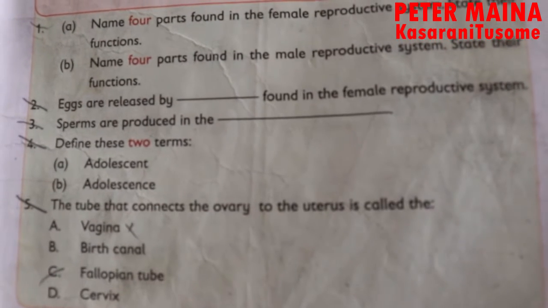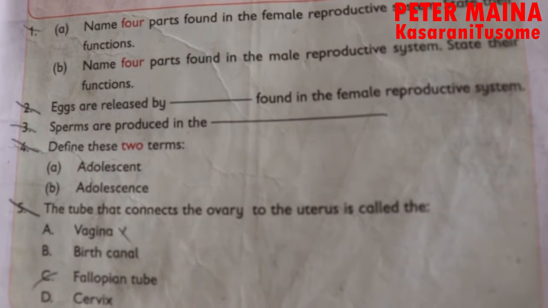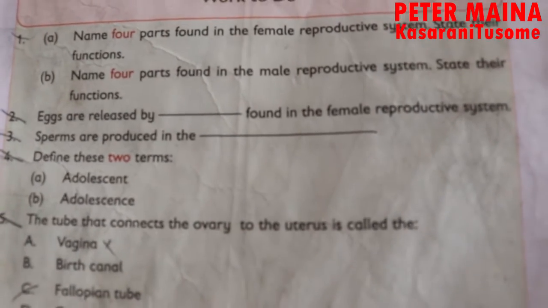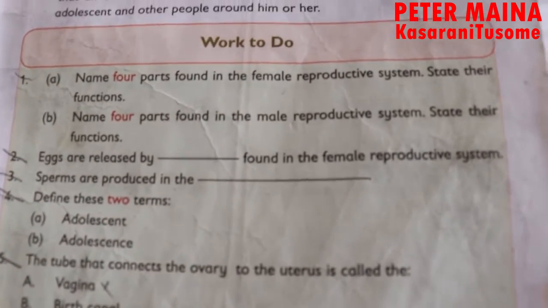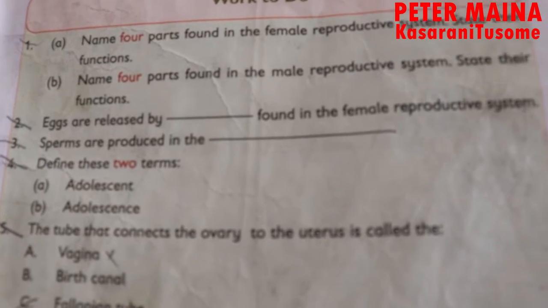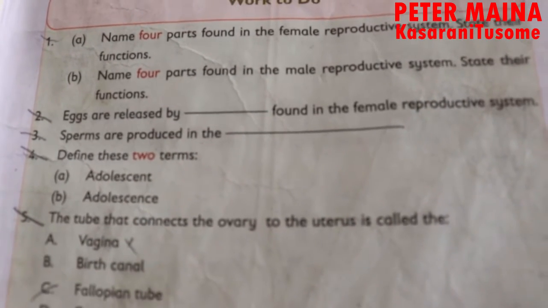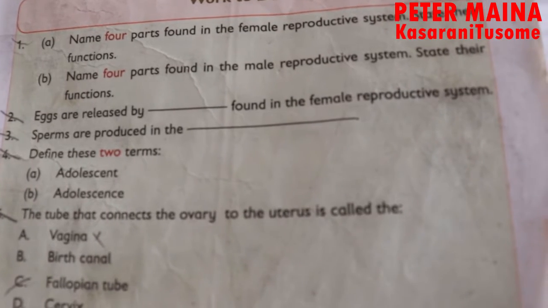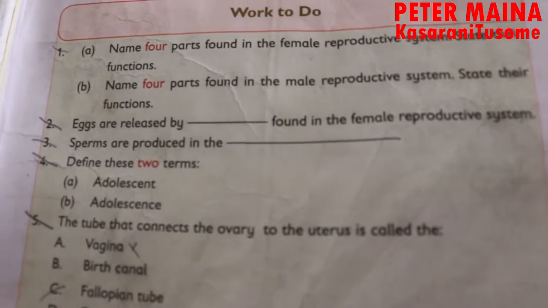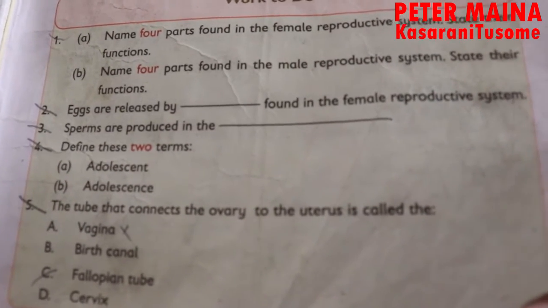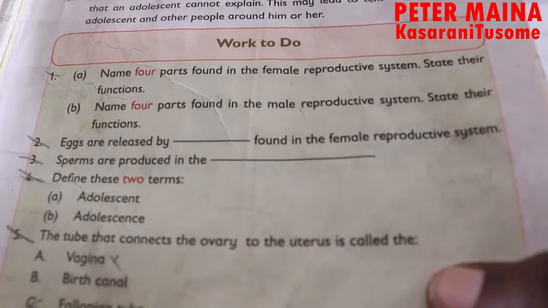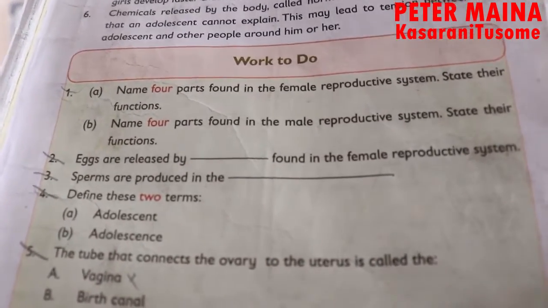Name 4 parts found in the female reproductive system and state their functions. When we talk about the female reproductive system, we talked about the ovaries, and we say the ovaries are the ones that produce the ova.